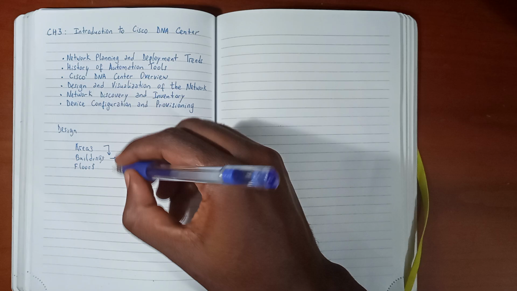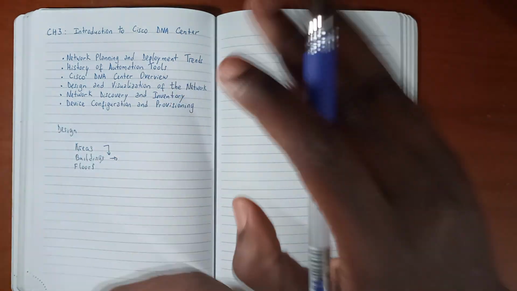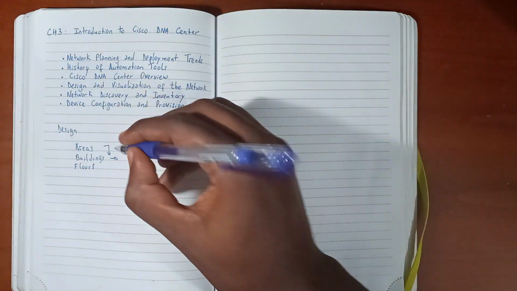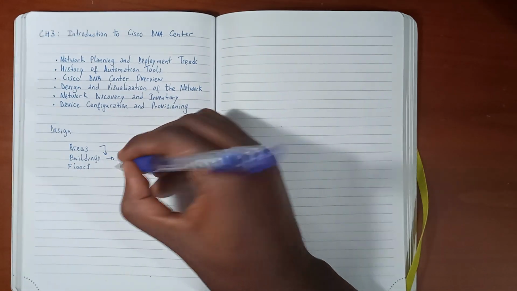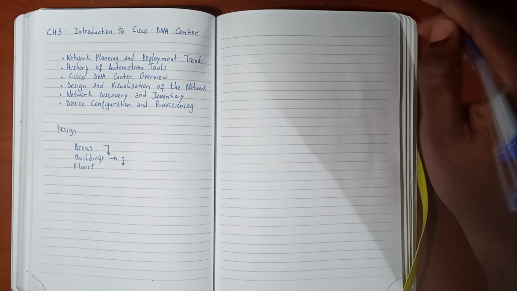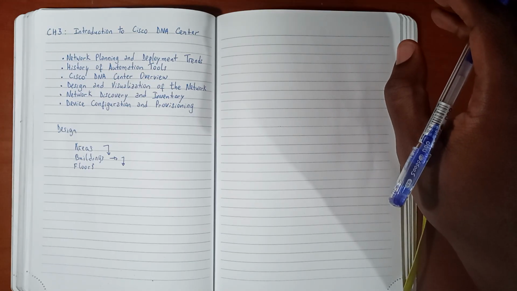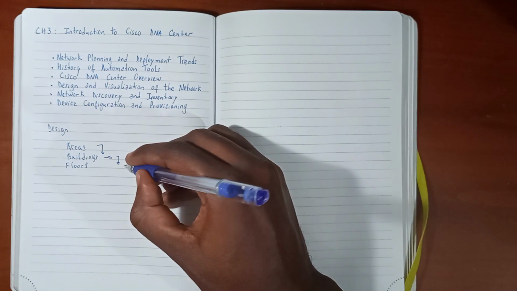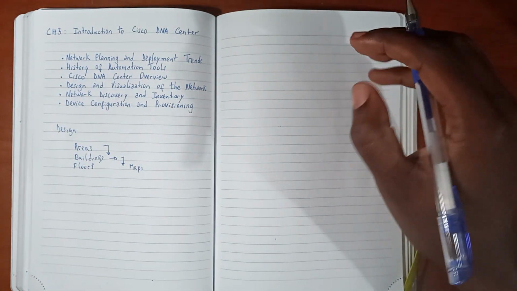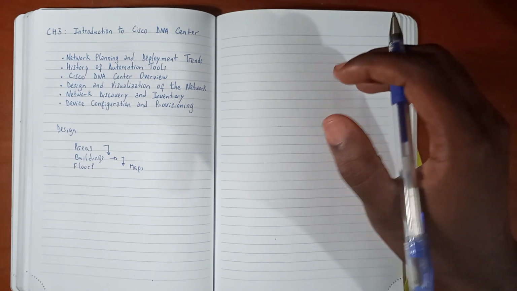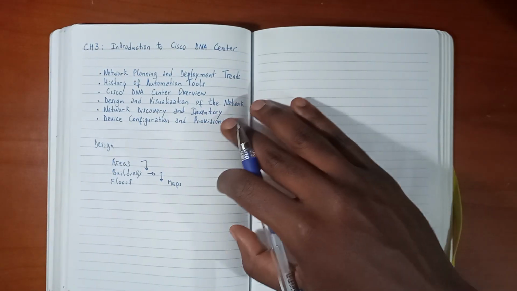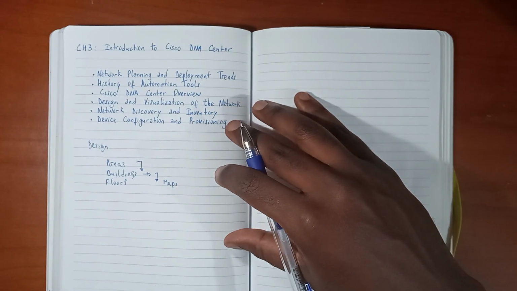And inside the building you can have floors: first floor, second floor, third floor, and so on. And here in the floors, the Catalyst Center is also good because it allows us to put a map of the building. So you can have maps here. Inside the map, for example, it allows us to put access points and see what the coverage is. So these are some of the capabilities of the design and visualization of our network inside the DNA Center.